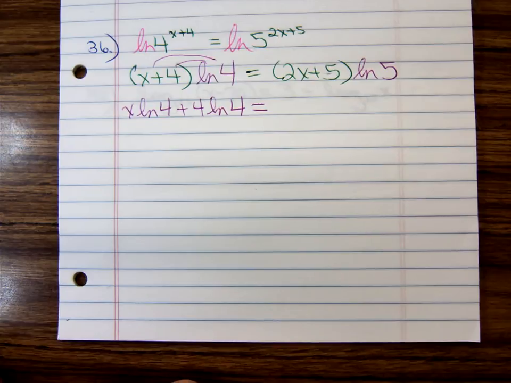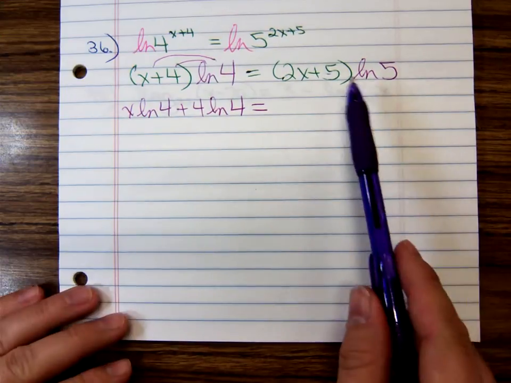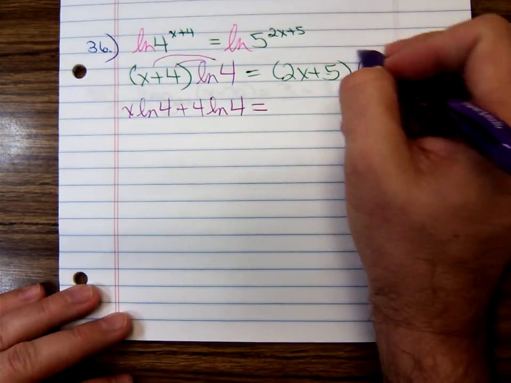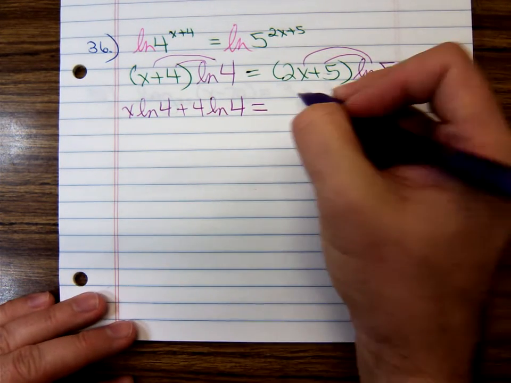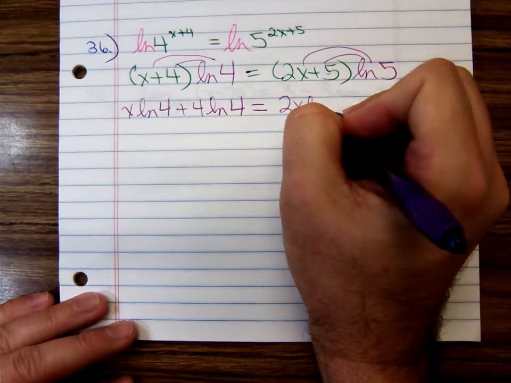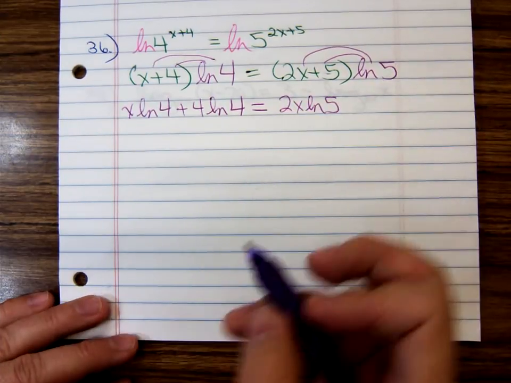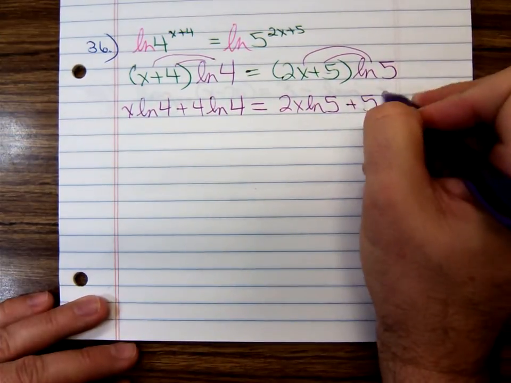It shouldn't have ln 20s. It shouldn't have ln 1s. It should just have ln 4s and ln 5s. Here, distributing 2x ln 5, plus 5 ln 5. Okay.